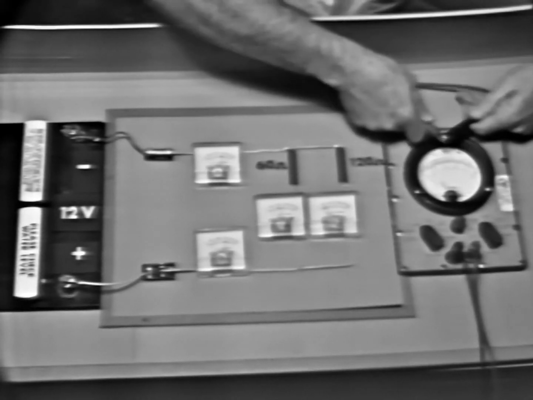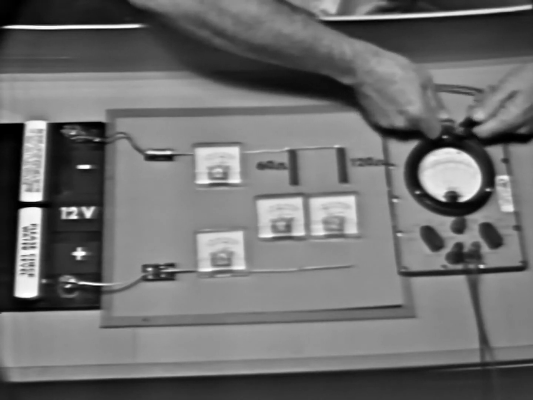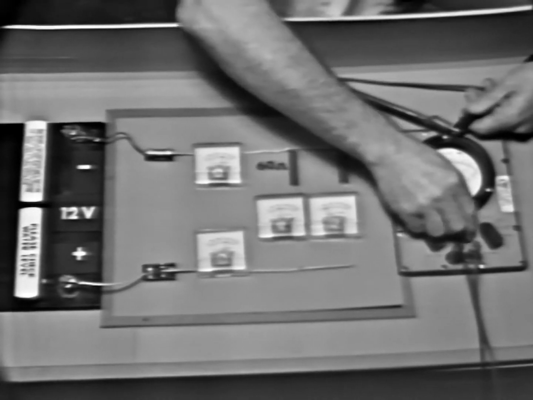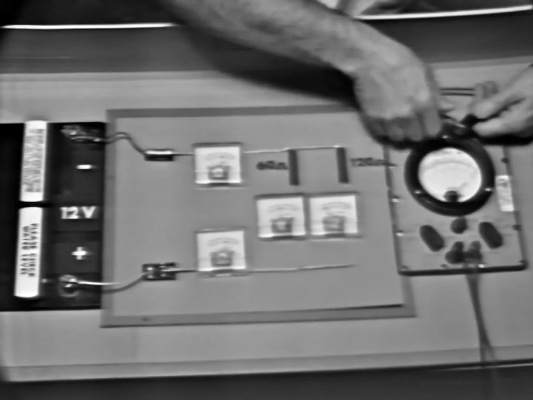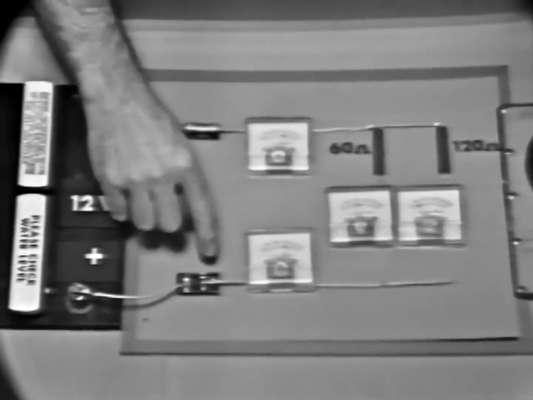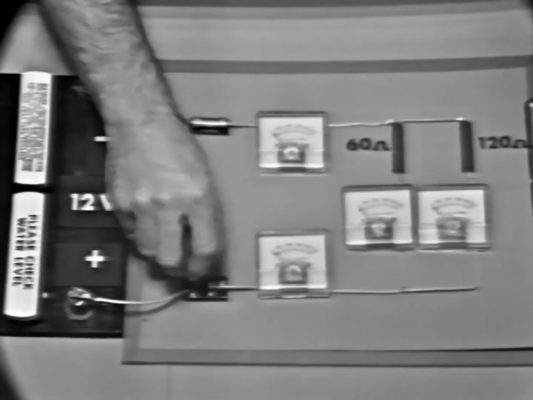To find the total resistance of these two, let's use an ohmmeter. So we'll go to the meter, set the function switch to ohms, and we'll use a range of ohms times 10. And as always, we must check meter zero before using an ohmmeter. Touch it up just a little. And as always, before using an ohmmeter, we must remove power from the circuit being tested. So I'll open the switch.